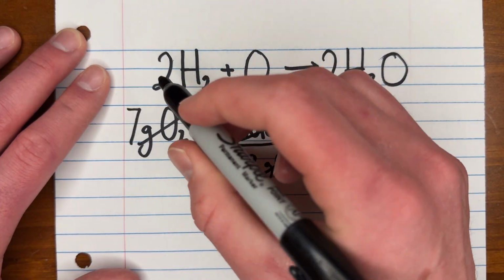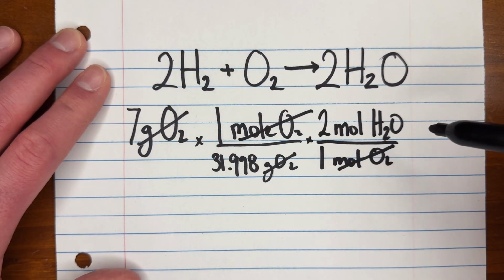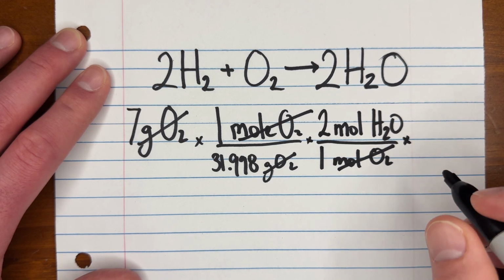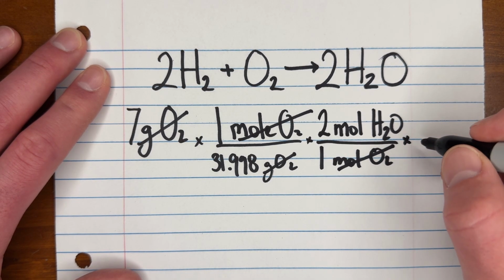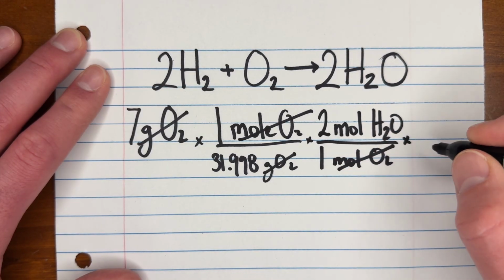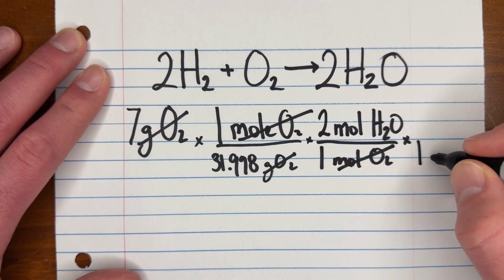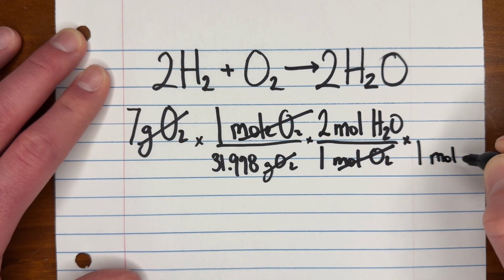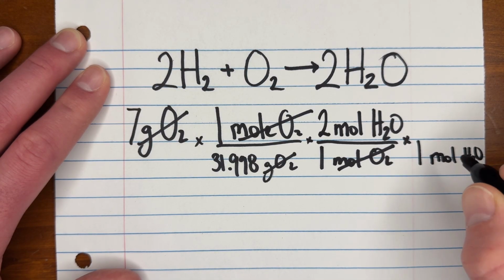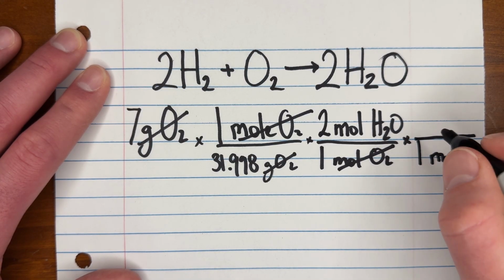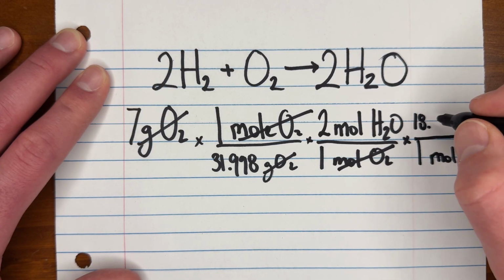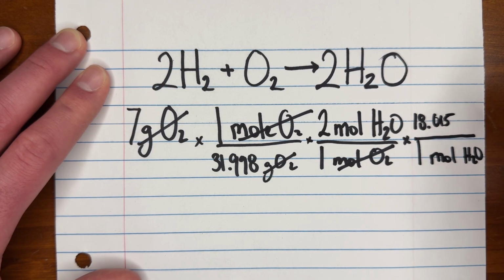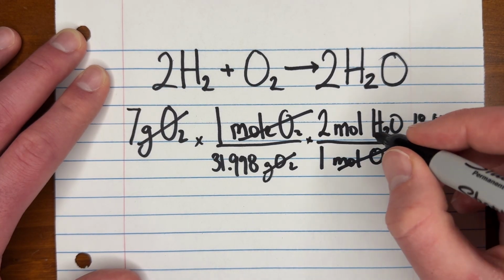And so now I've gone from grams of reactant to moles of product, but I want to end up with grams of product. And so using the molar mass, I need to get rid of these moles of H2O. So 1 mole H2O is going to go on the bottom, and then 18.015 grams of H2O is going to go on the top.